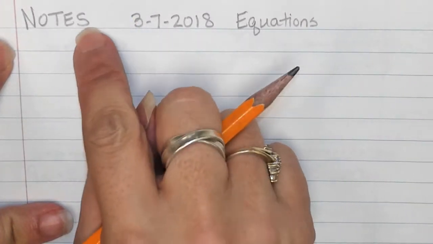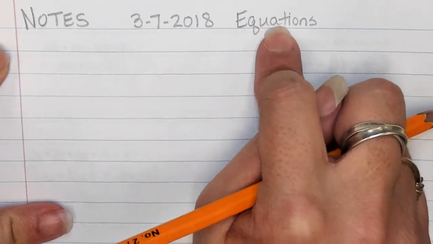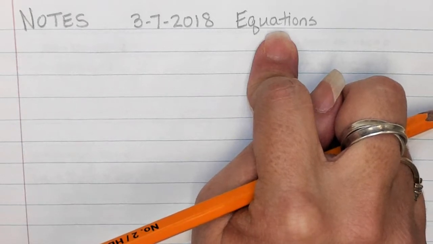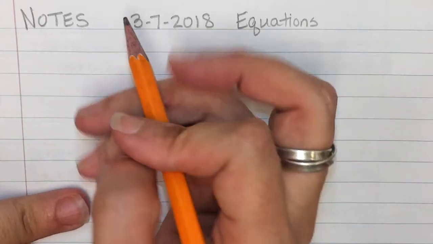Okay, so we are starting today to finally solve equations. We are going to be working with finding, finally, what is the variable.